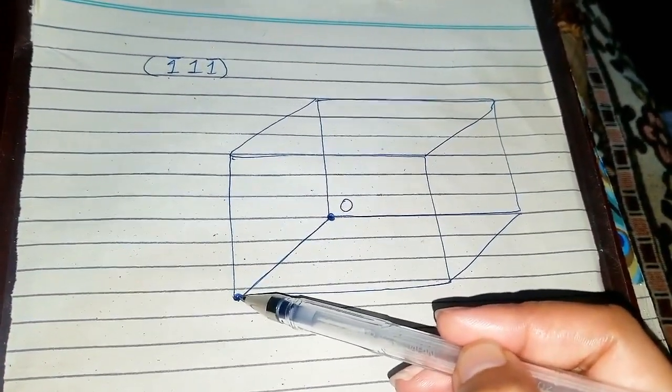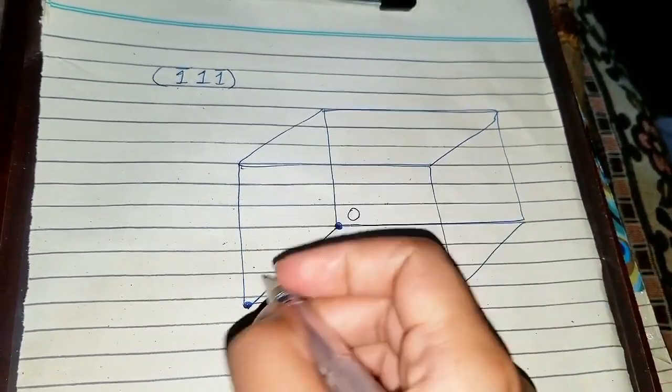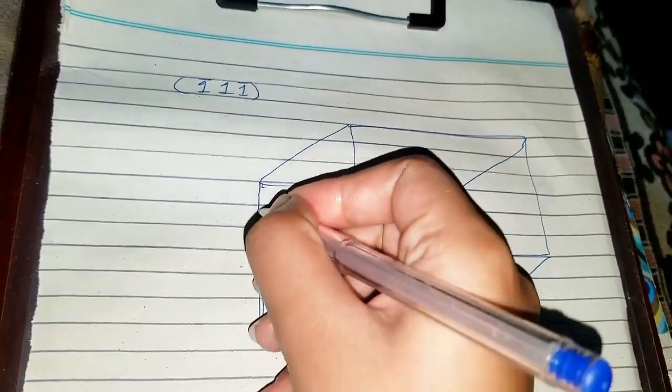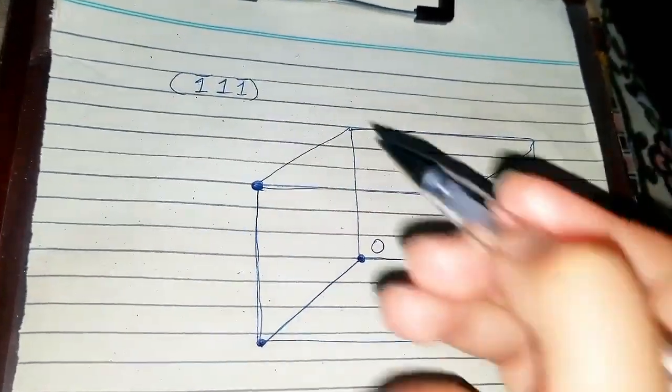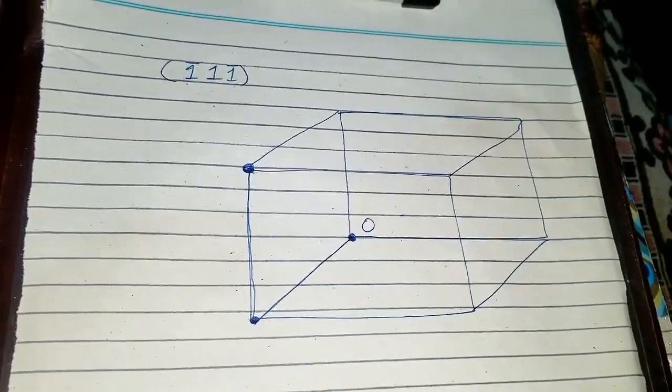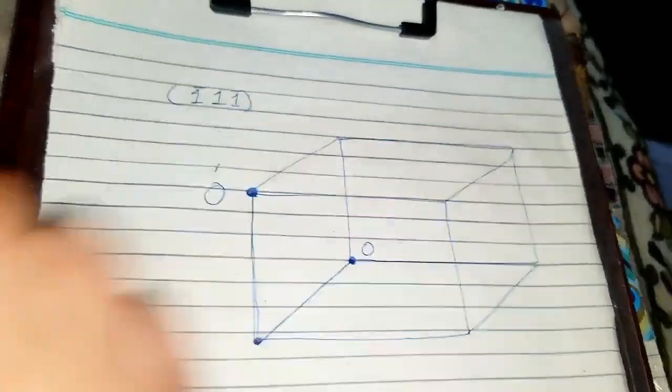So from this point onwards we have to shift the origin 1 unit along the z direction, since that one has the negative index. So that point is the final origin, because the y index is positive and no more shifting is required along the y direction. So this is the final origin, and this is the new origin that will be used to draw this plane.